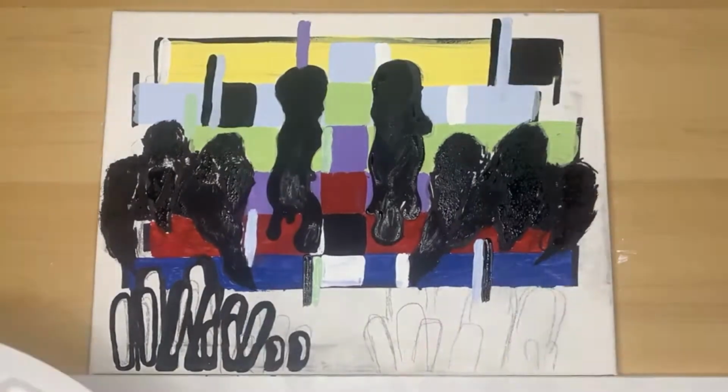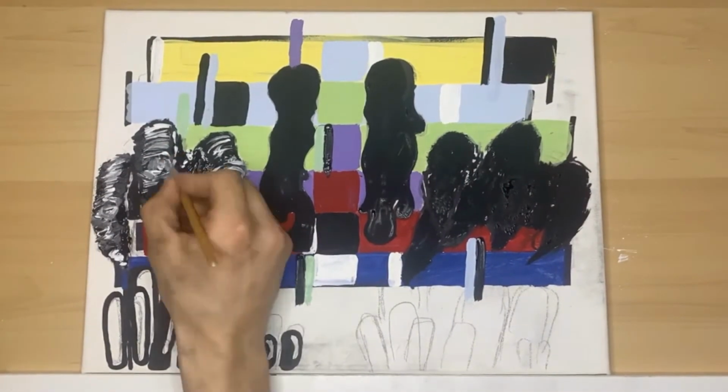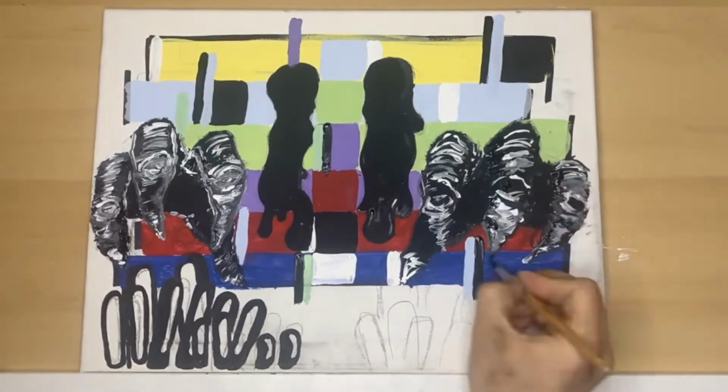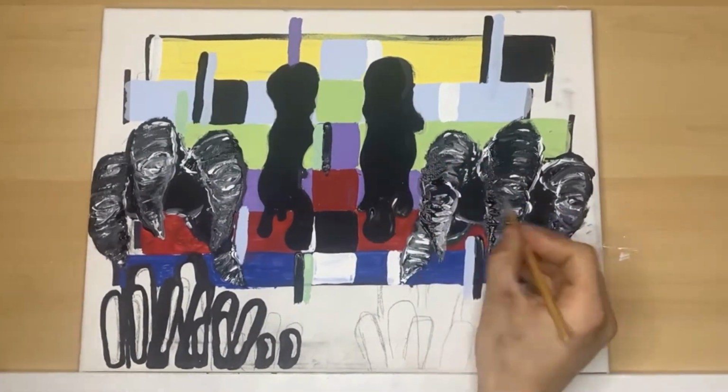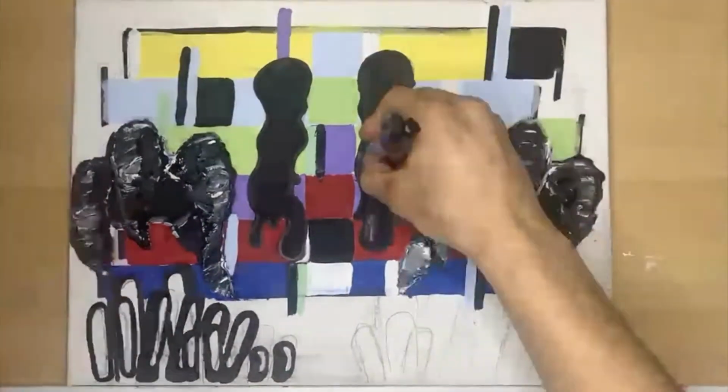After I've covered the hands all in black, I'm adding white to wherever I think that there might be light hitting the hands. And then I'll go over with black paint all over the corners to really define the hands and all the lines in the fingers.